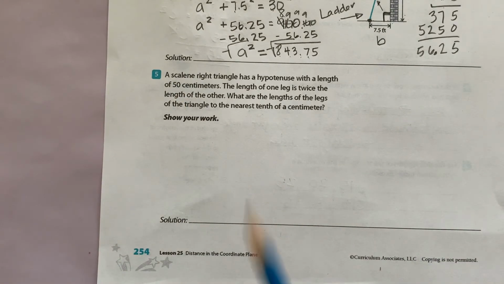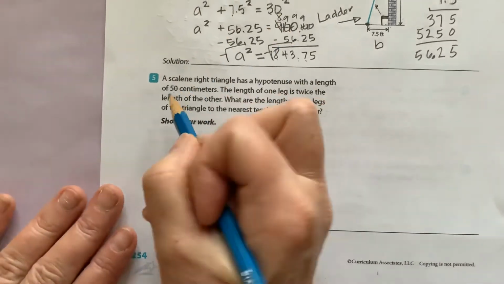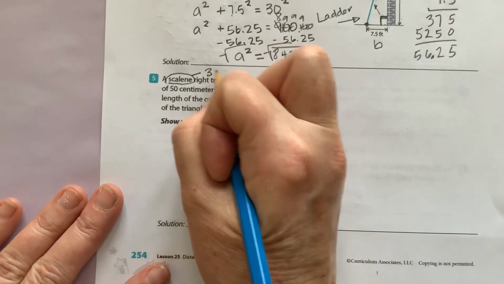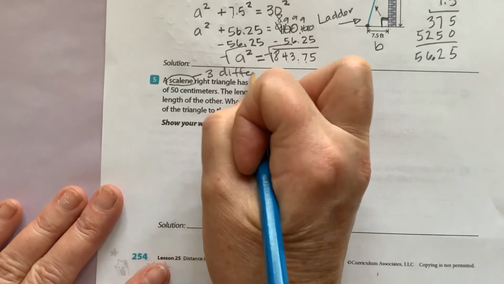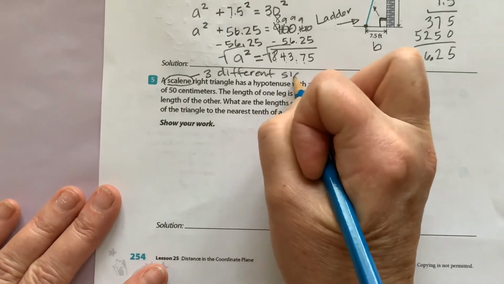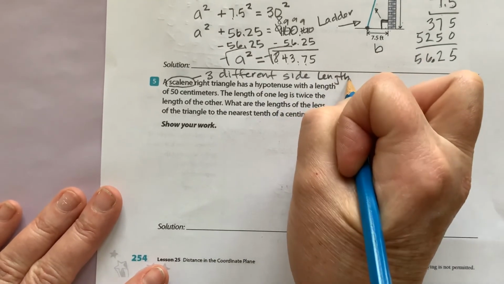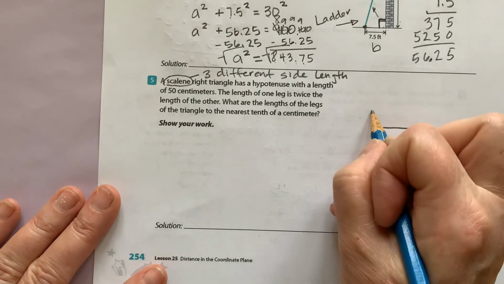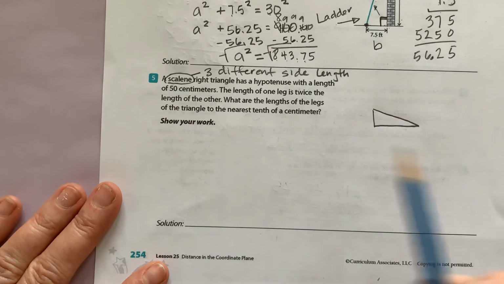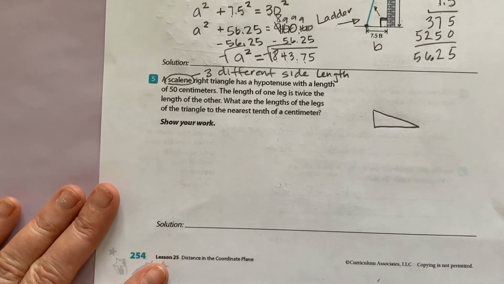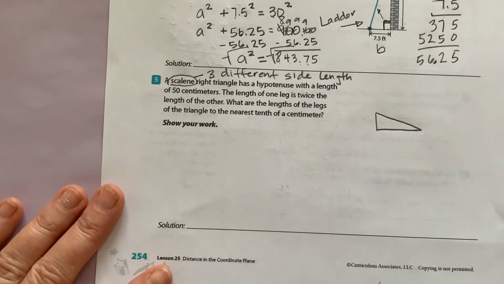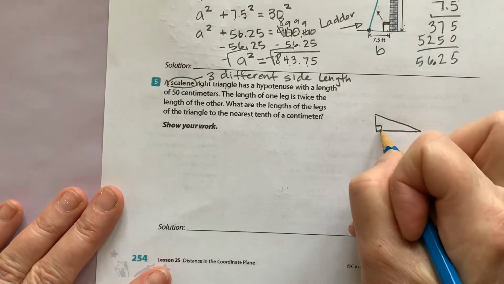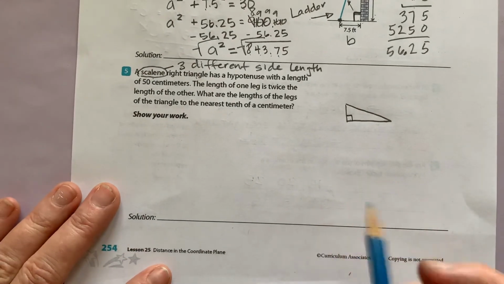Okay, how about number 5? Let's go ahead and look at number 5, a scalene right triangle. Okay, we've got to know what scalene means. Scalene means 3 different side lengths. So your right triangle has to have a short side, a medium side, and a long side. So what that means is all 3 sides are different. So it's going to look something like this. So it does tell us it's a right triangle, so we're welcome to put that little right angle sign in.